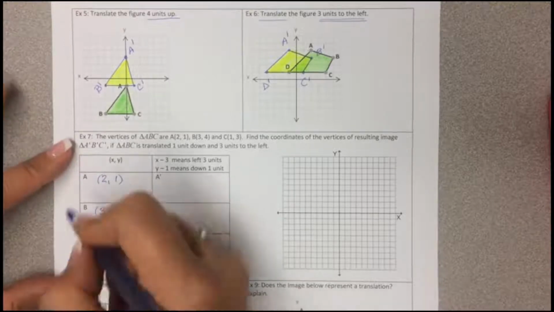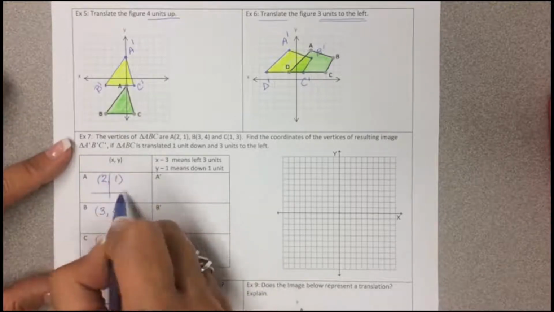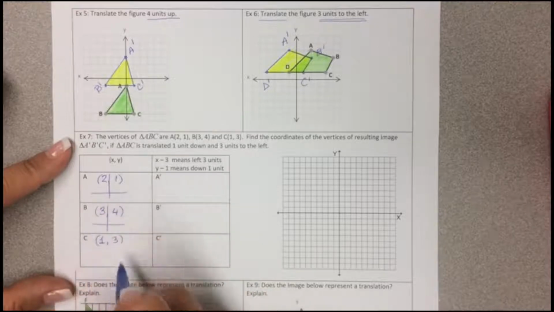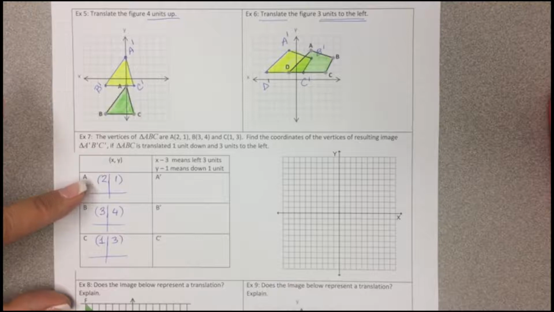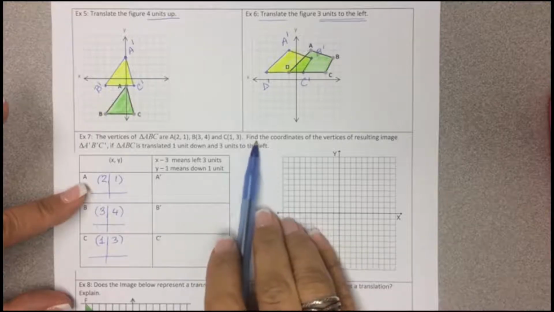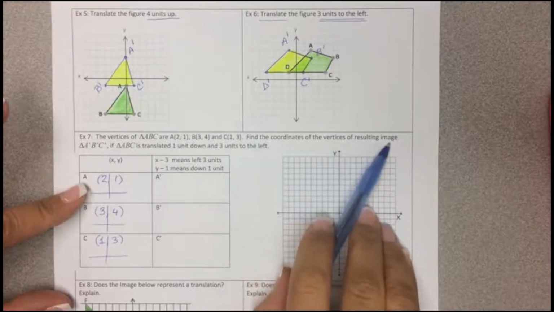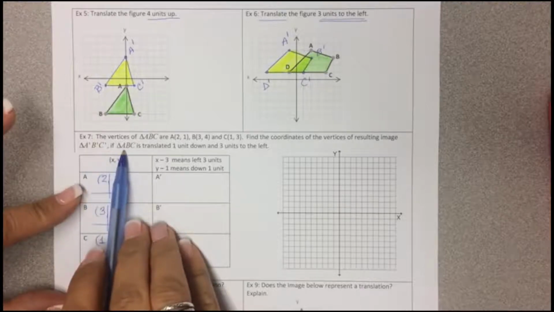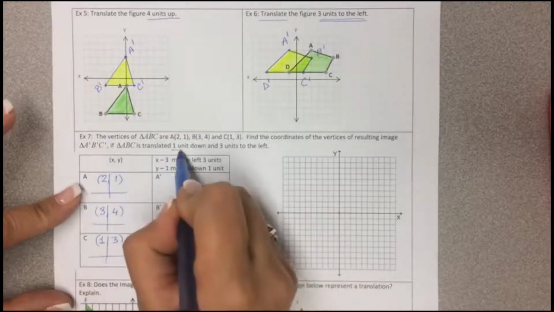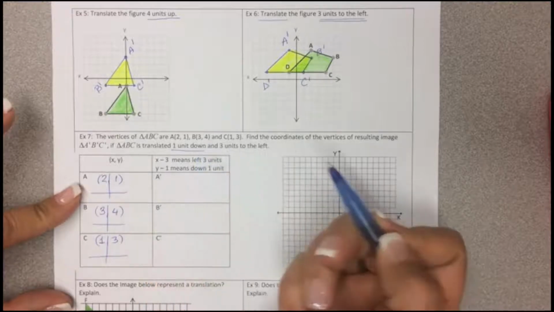So without the coordinate plane, I can use this X and Y to do my additions or subtractions based on the movement. Find the coordinates of the vertices of the resulting image A prime, B prime, and C prime if the translation was 1 unit down.